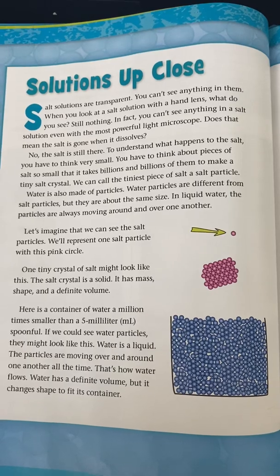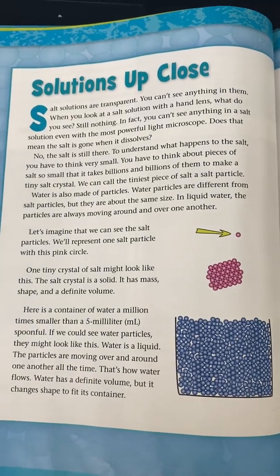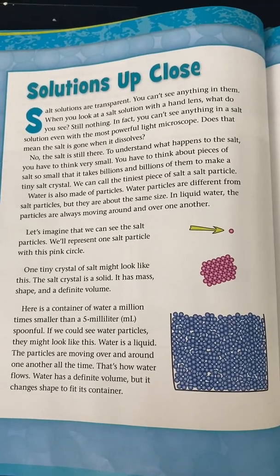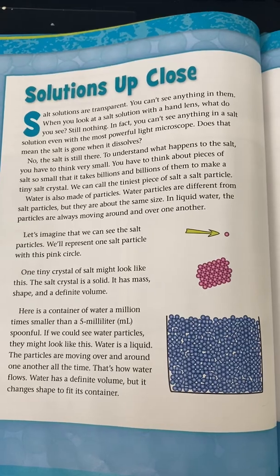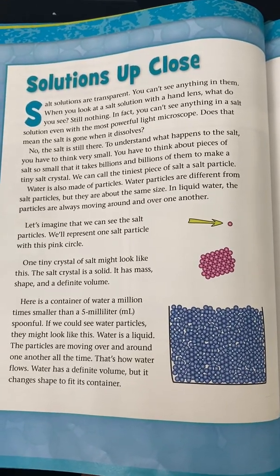Let's imagine that we can see the salt particles. We'll represent one salt particle with this pink circle. One tiny crystal of salt might look like this. The salt crystal is a solid. It has mass, shape, and a definite volume.